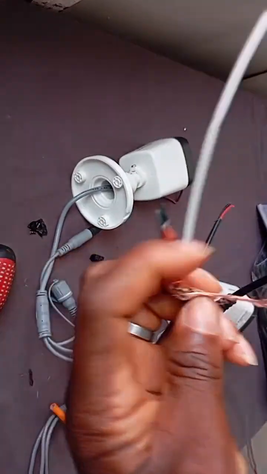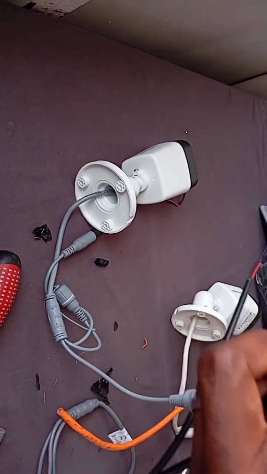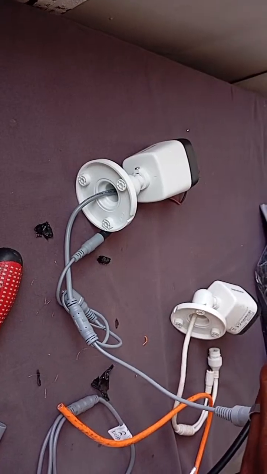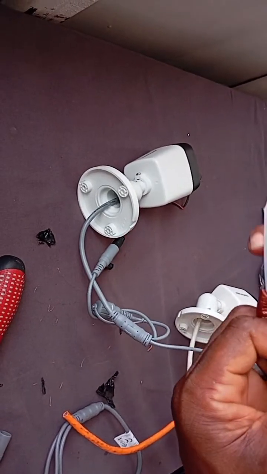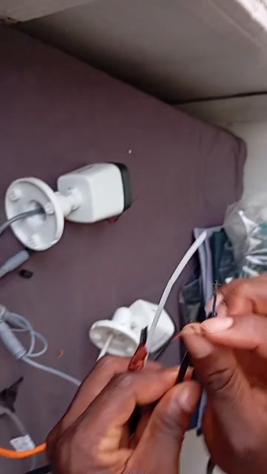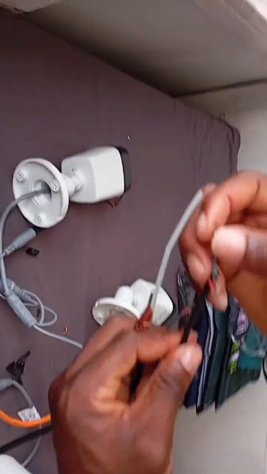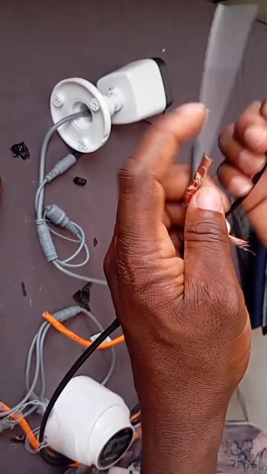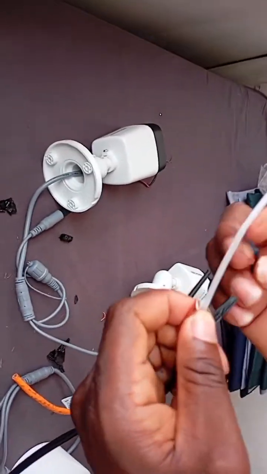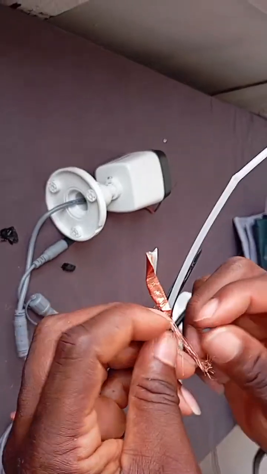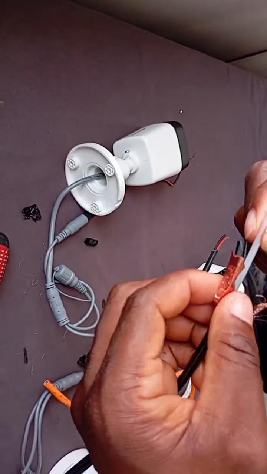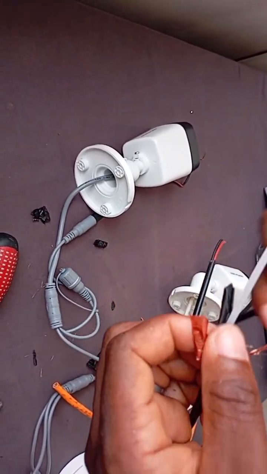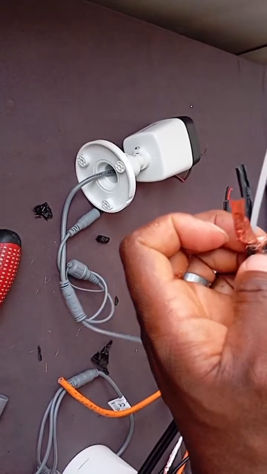This is the negative, and this is the positive. This red here is the positive, and this blue here is the negative. You connect the positive to this shielded part, and you connect the negative to here. There's an iron here. You connect the positive part to it, and your negative part to this one.